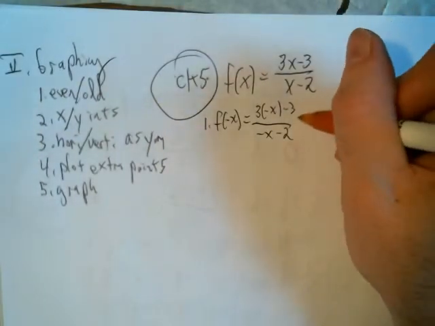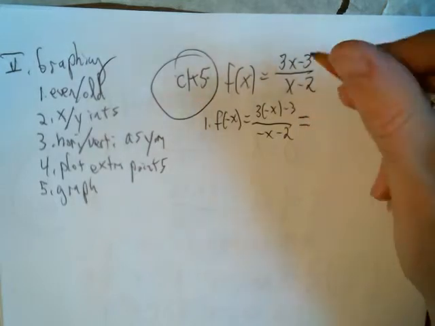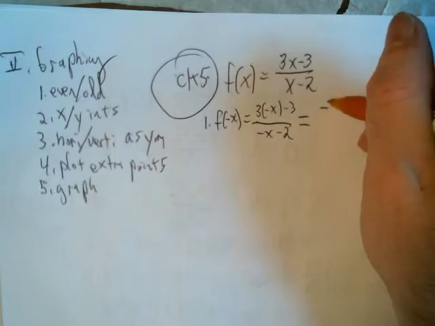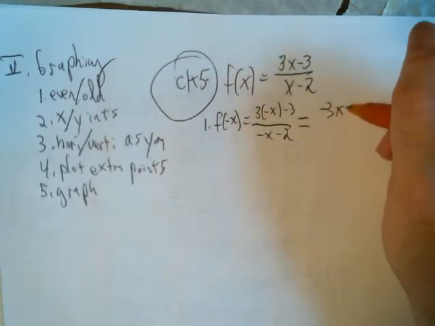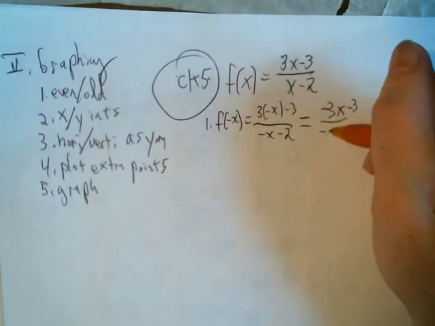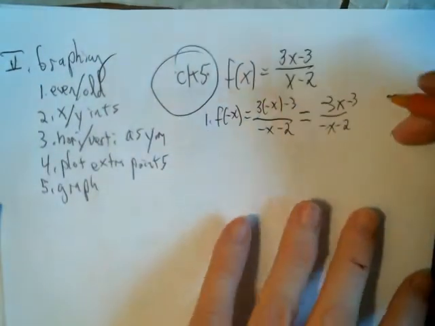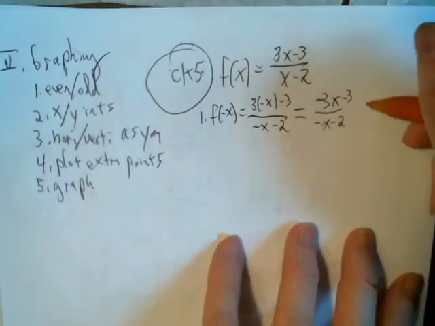This is going to have opposite signs. If you put in a negative up here, it wouldn't even work out for you. So right now you have negative 3x minus 3 all over negative x minus 2, which is certainly not this original guy.